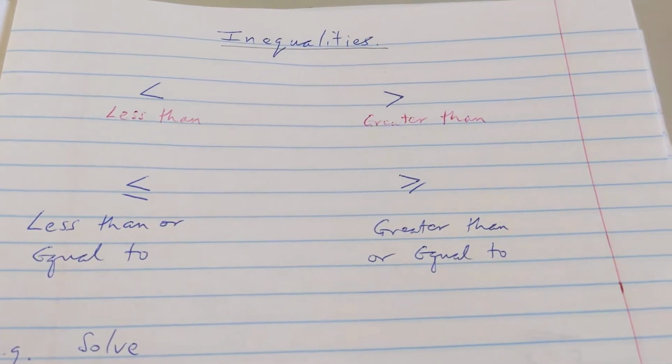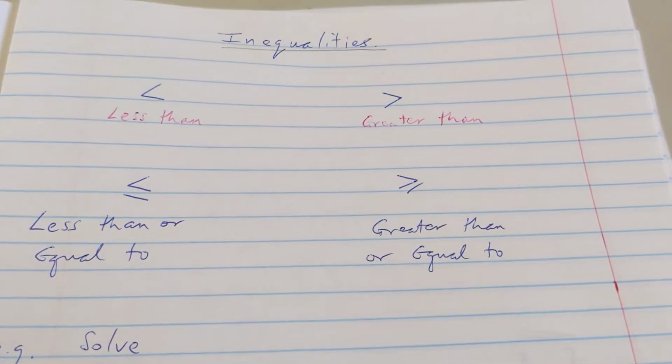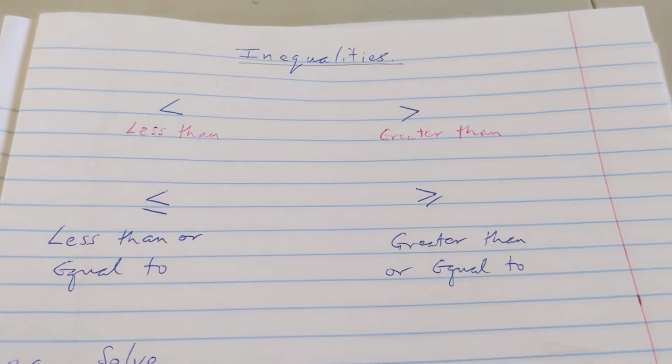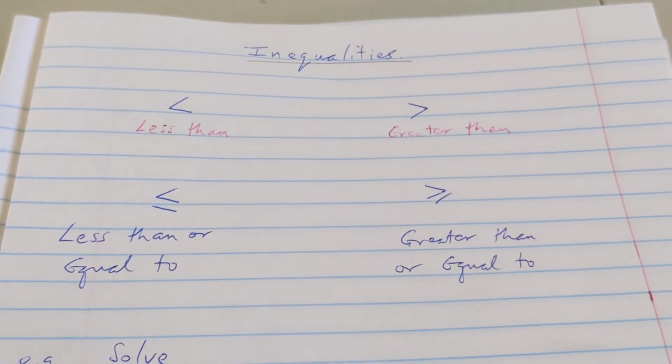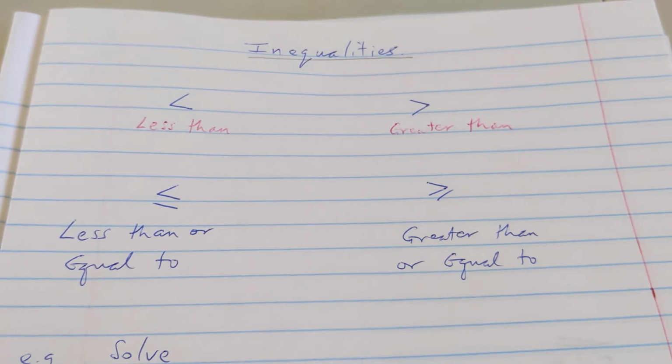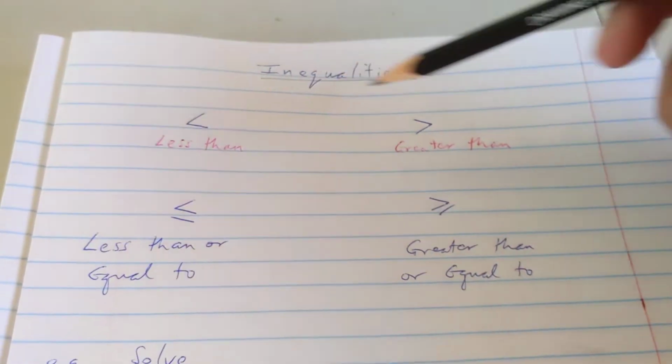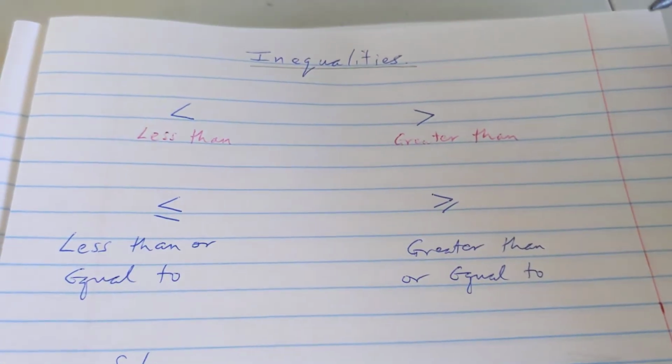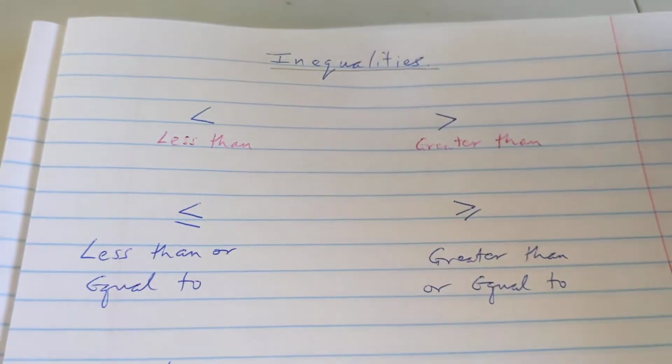Alright, so another problematic algebra topic is inequalities. Inequalities mean we're not using an equal sign, we're going to use one of these four signs instead. The nice thing is these signs work just like the equal sign except for one main difference.